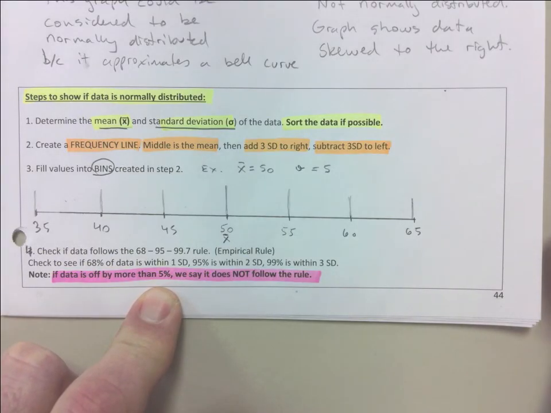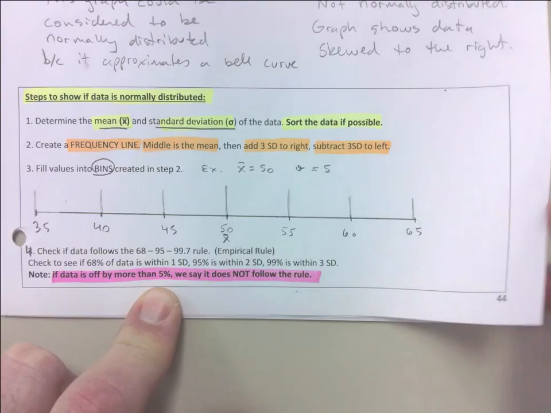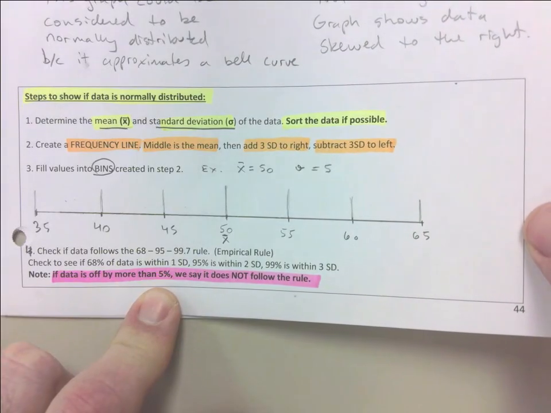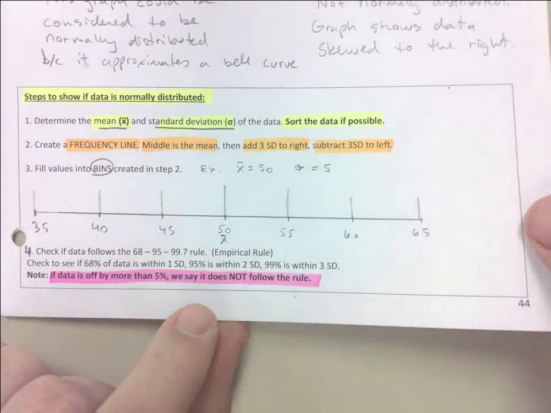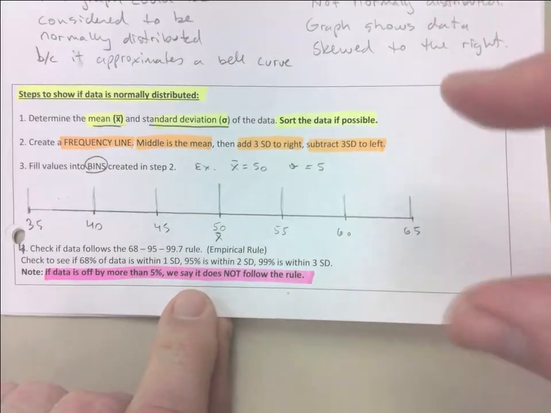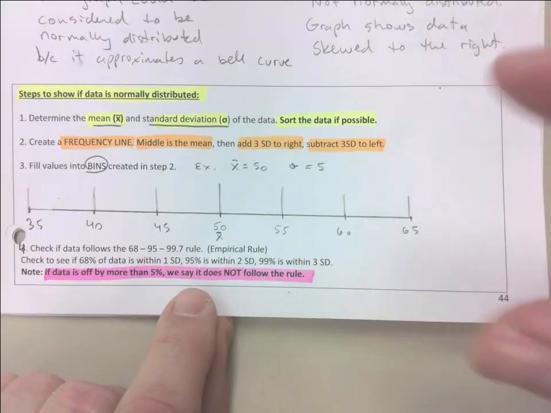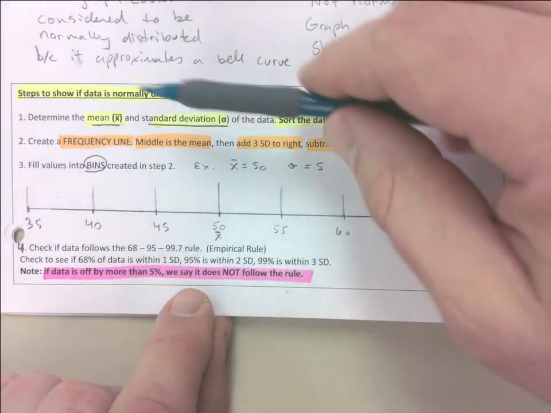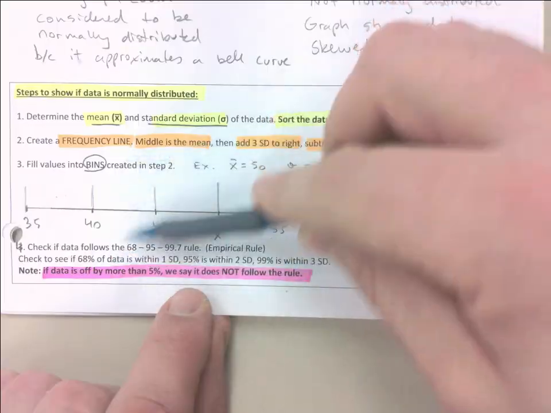Go ahead. Let's try one. 45. I would say have this in your study sheet, but make it really small. Just have the 4 steps so that you know what to do if I ever ask you for it. So here we go.